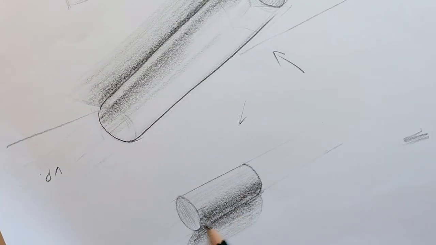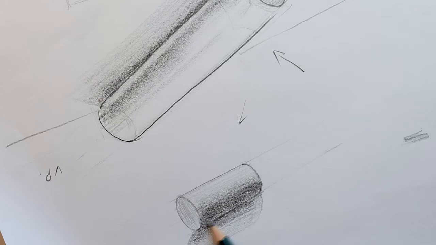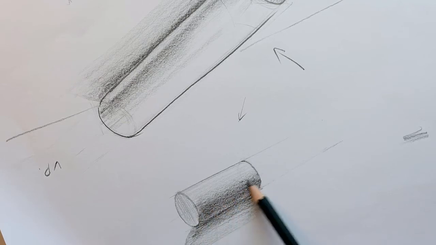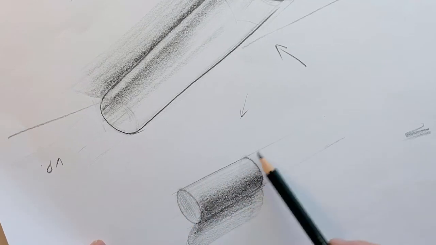So just build this up a little bit more shadow there, stronger core shadow, gradually fading. And then up here I'll leave a highlight and I'll just have a little bit of tone out the back. So what I'm doing, as you should be able to see now, the core shadow always follows the direction of the surface. So here the core shadow follows this direction.